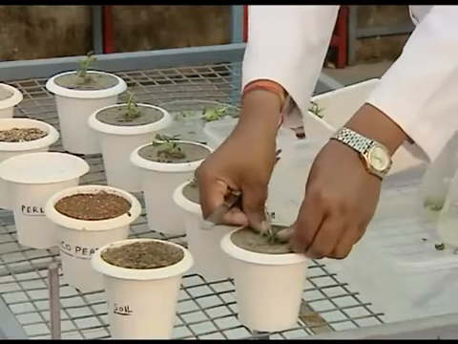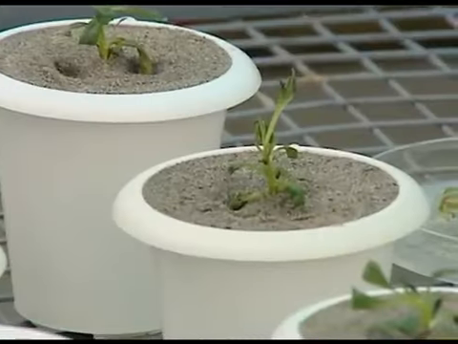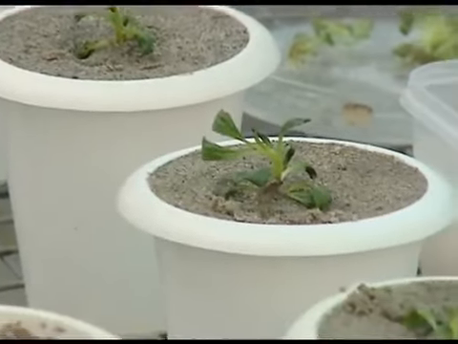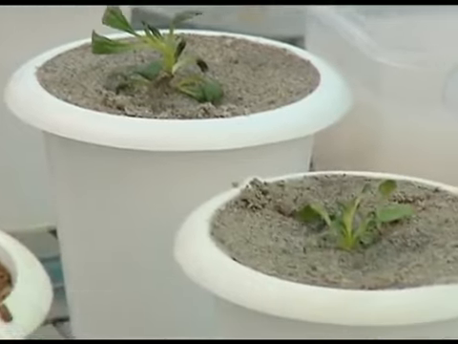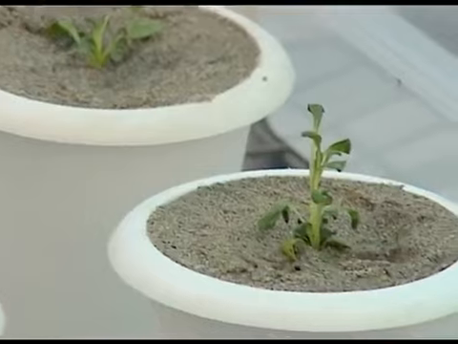After rooting and growth of plantlets up to 3 to 4 inches, shift these to another potting mixture containing garden soil, sand, and well decomposed farmyard manure in the ratio of 1:1:1.